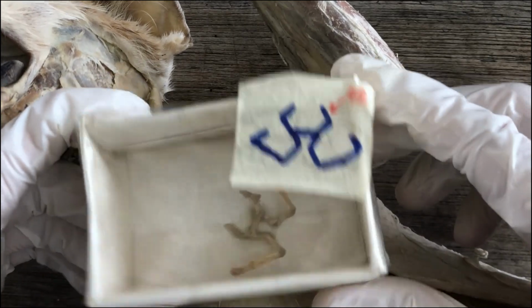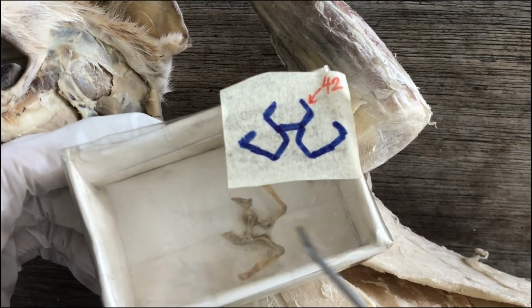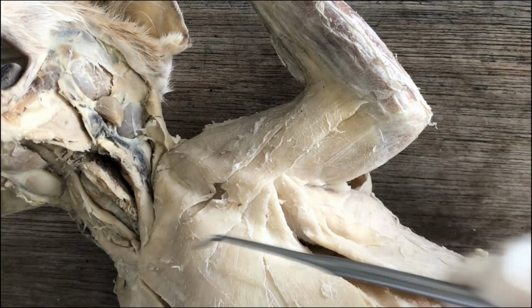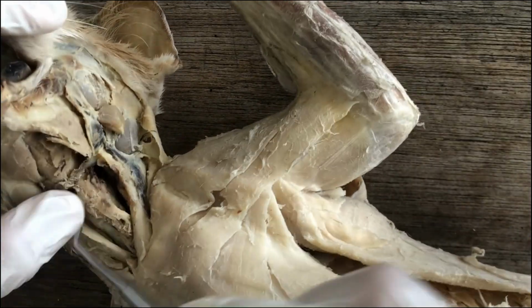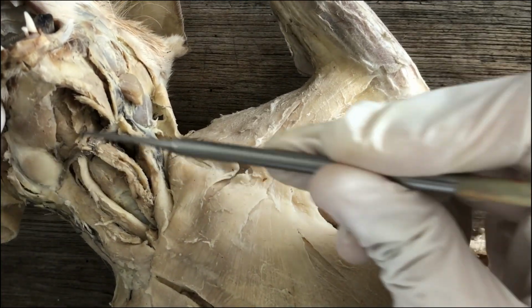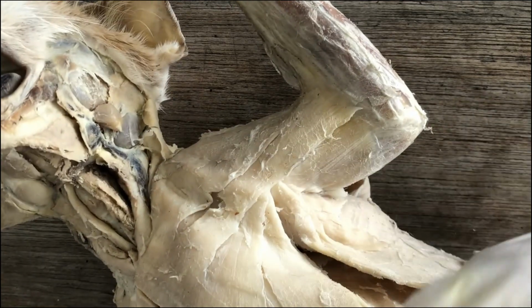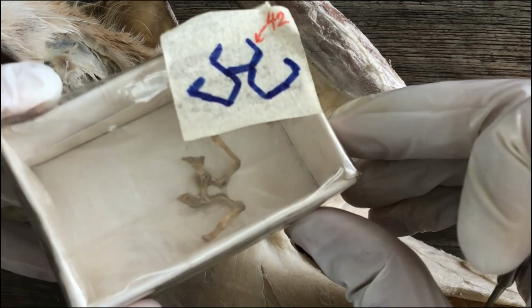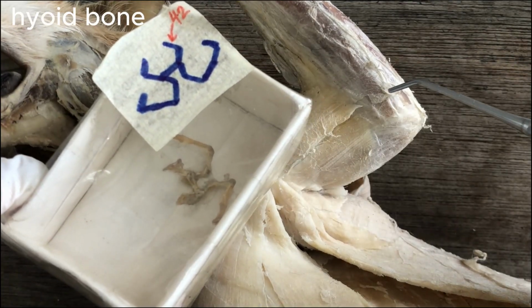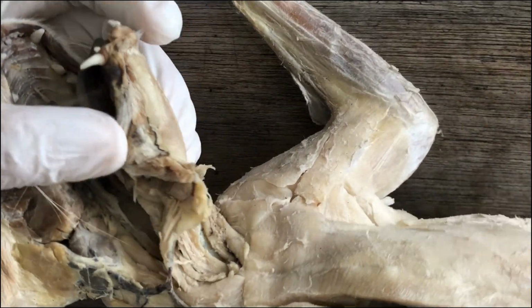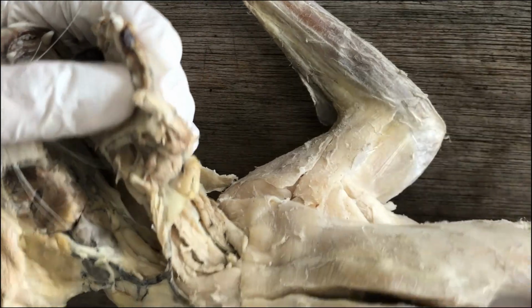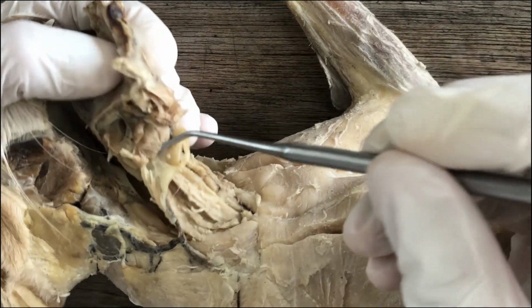There's this last structure I almost forgot. This is a bone located just anterior to the larynx. So remember, this is the larynx, and then just anterior to it is a bone. You're familiar with this. This is the hyoid bone, right? The hyoid bone. And when you break open the jaw, you will probably see one of its horns.